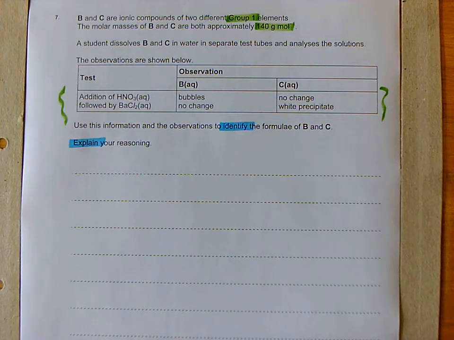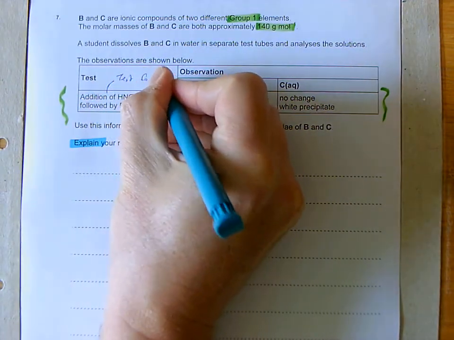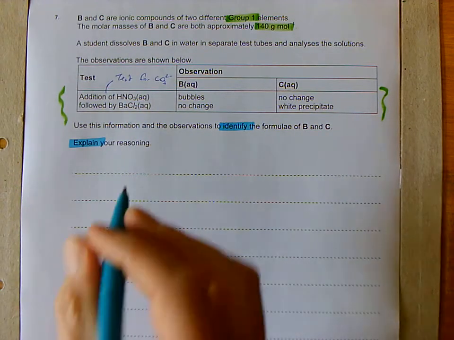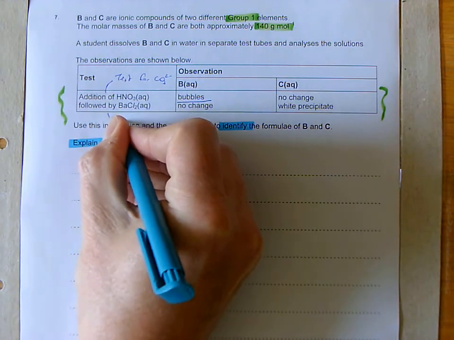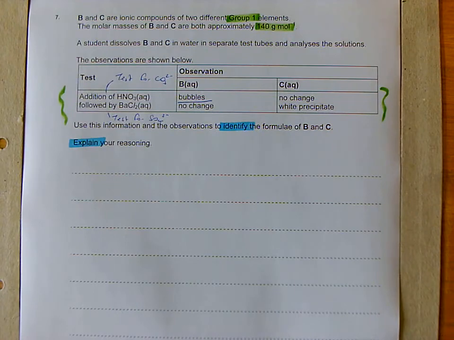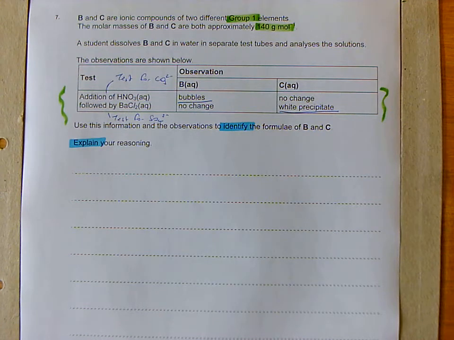So linking this back to our learning, what are those two tests? Well, adding nitric acid is the test for carbonate. CO3 2- is the carbonate ion, and if we get bubbles, that is the positive result, so that we know that B is a carbonate. C is not a carbonate because we don't get any change when we add nitric acid. We then add the BaCl2. The key thing we are adding there is the barium ions, that is the test for sulfate. Test for sulfate, SO4 2-, no change with B, but C gives us the white precipitate of barium sulfate, so that we know C is a sulfate.